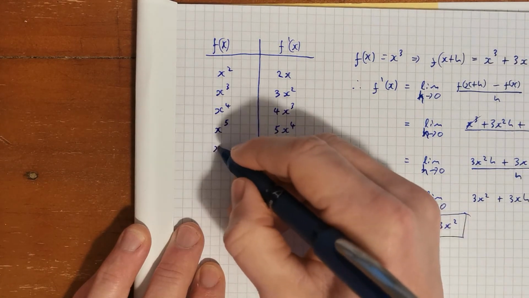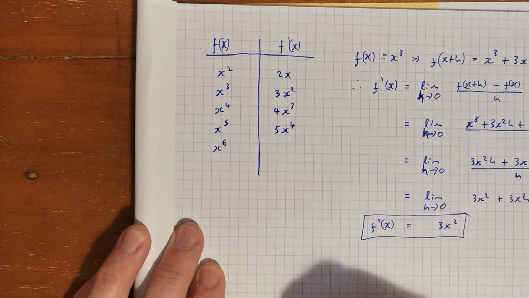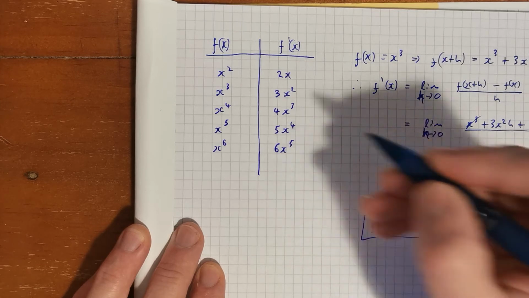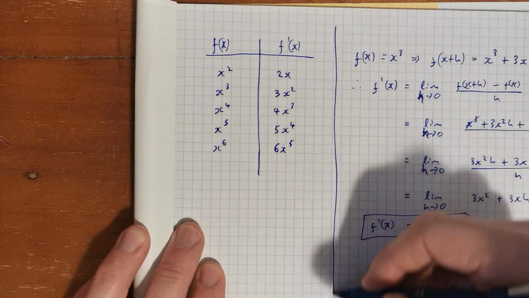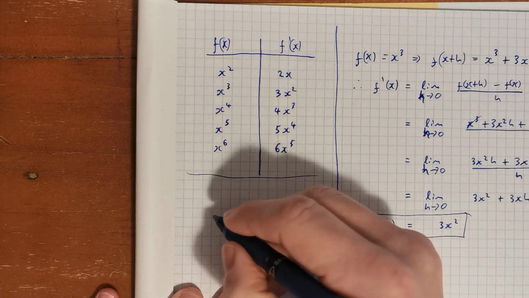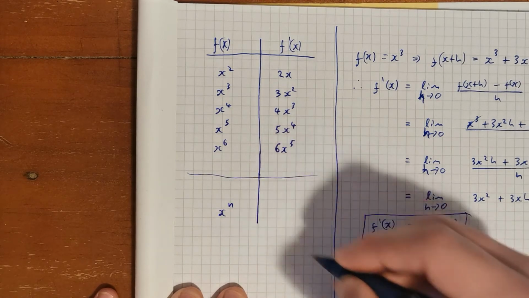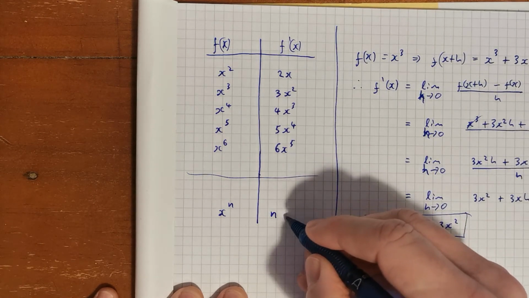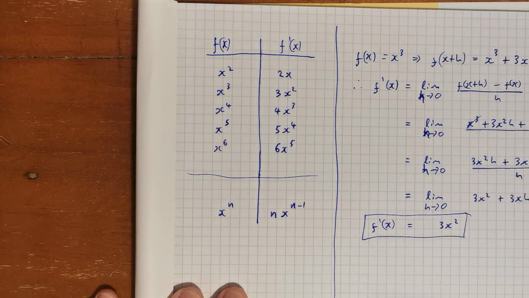So what about x to the power 6? Could you think about what the derivative of that would be? Well, it's guaranteed to be 6 times x to the power 5, because we have a power rule, which I won't prove, but you can prove with the binomial theorem, that if f of x is equal to x to the power of n, well then f prime of x will be n multiplied by x to the power of n minus 1, always.